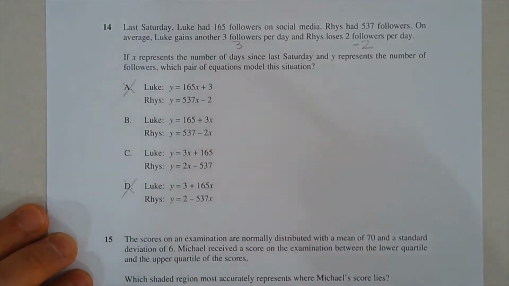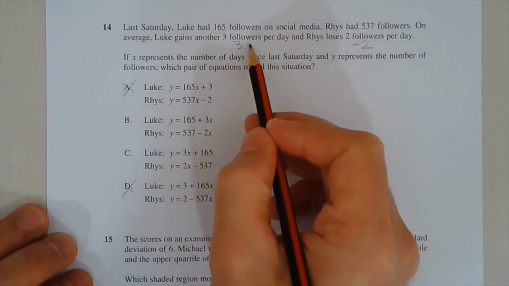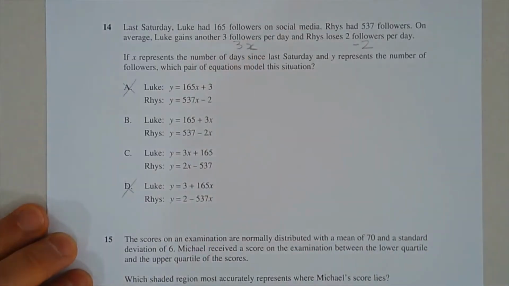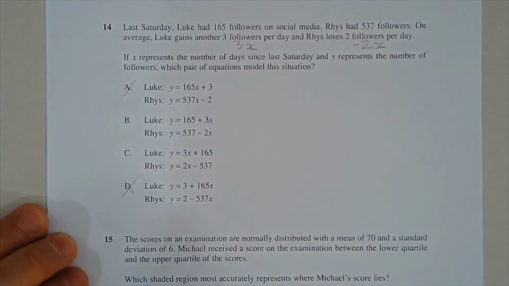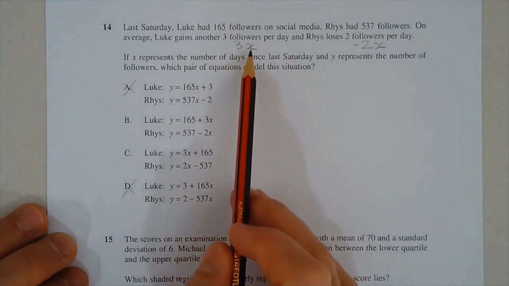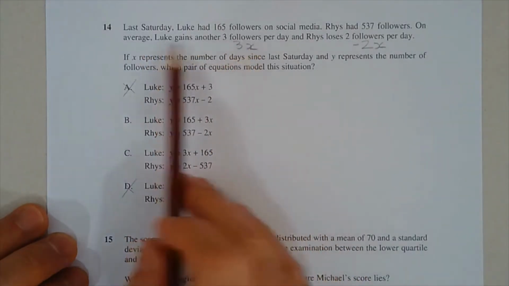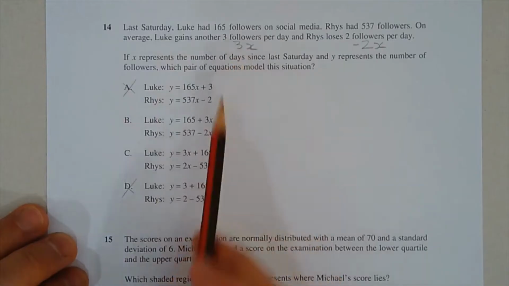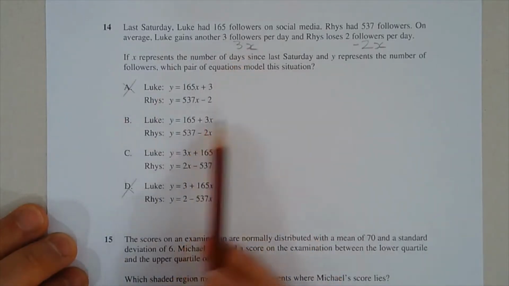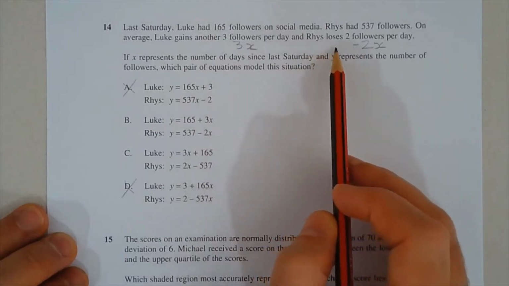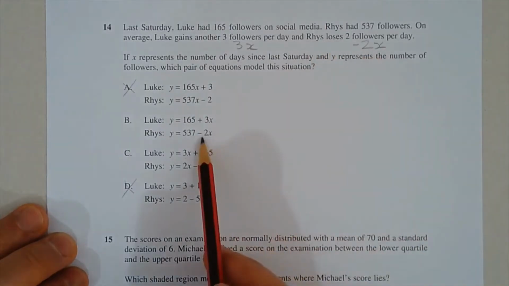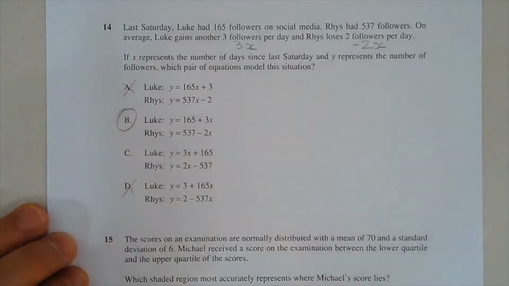So for every day that passes, Luke is gaining 3 followers and Reese is losing 2 followers. So I expect an equation that models Luke's gains to have a 3x in it. Here it is. I also expect an equation that models Reese's losses to have negative 2x. And here it is. So the answer is option B.